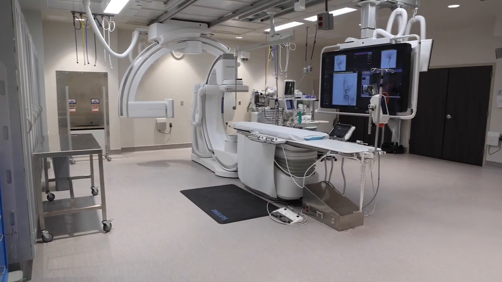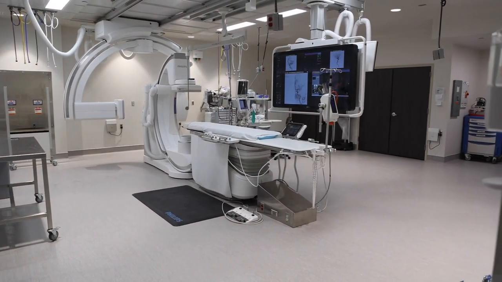So now we can treat more complex and more severe blockages that were traditionally sent to bypass surgery 10, 15, 20 years ago. Now we can open a lot of those blockages without the need for surgery, which is helpful in patients that are either too sick to undergo bypass or are at too high of a risk to undergo bypass. They have the option of having it done percutaneously with stents.